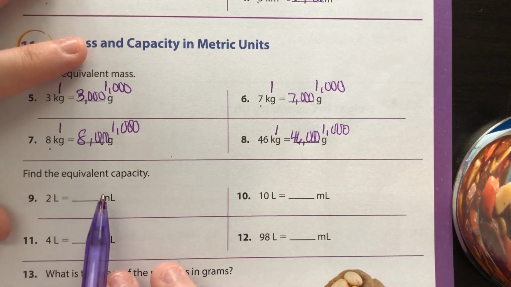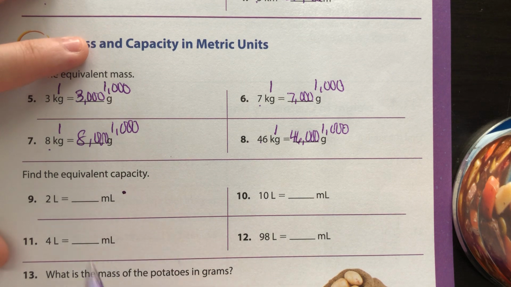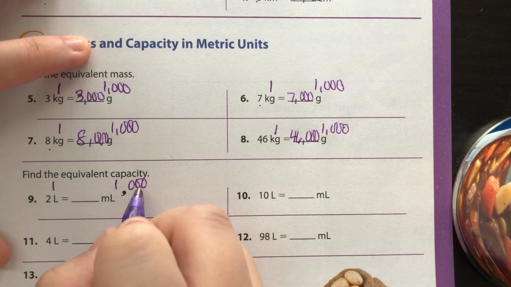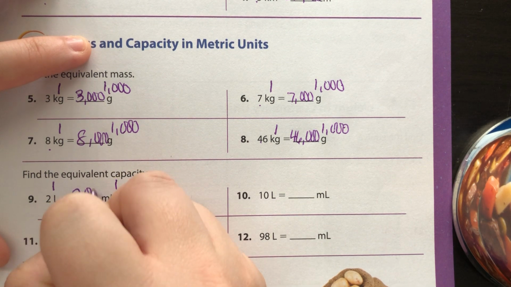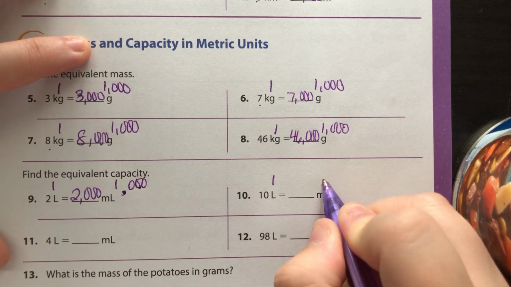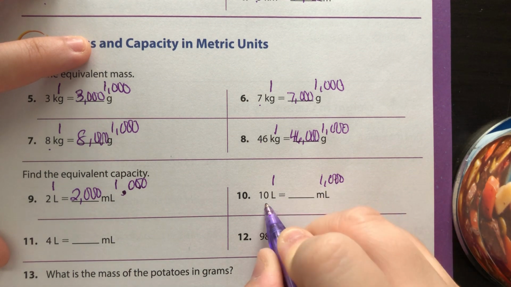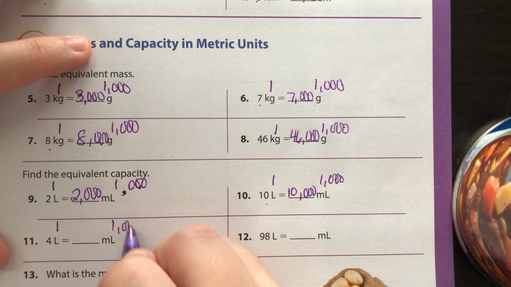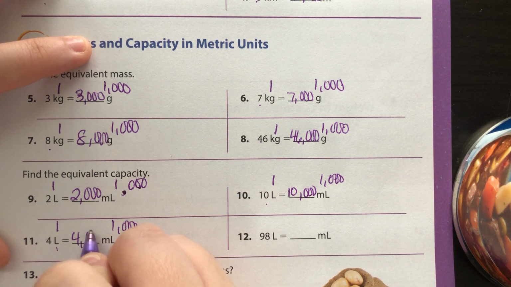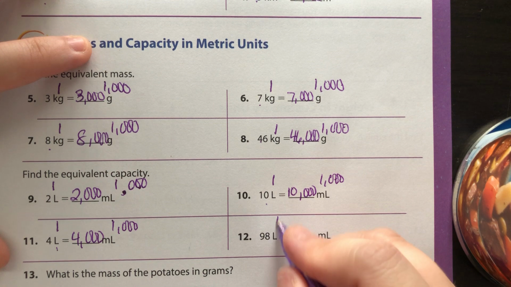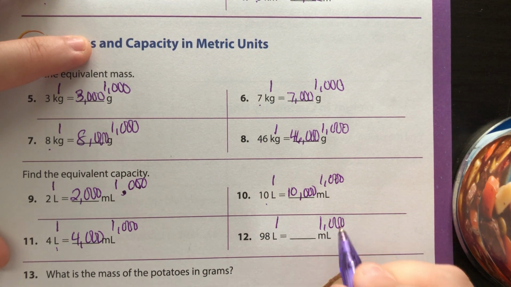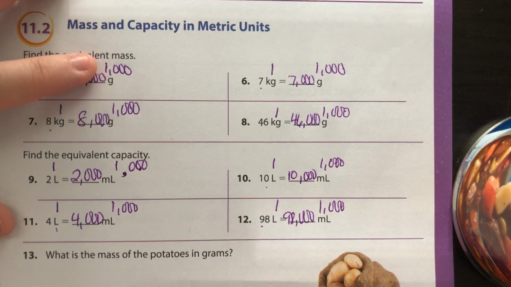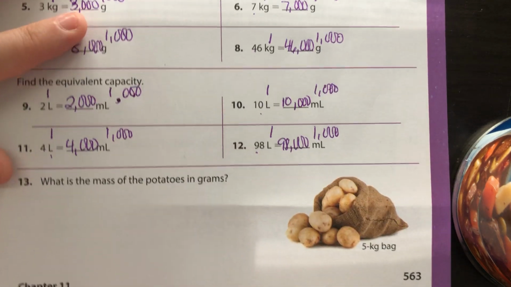Okay, so now find the equivalent capacity. All right, so 1 liter, there's 1,000 milliliters, so 1,000 times 2, 2,000. In 1 liter, there's 1,000 milliliters, so 1,000 times 10, 10,000. In 1 liter, there's 1,000 milliliters, so 1,000 times 4, 4,000. In 1 liter, there's 1,000 milliliters, so 1,000 times 98, 98,000. Great.